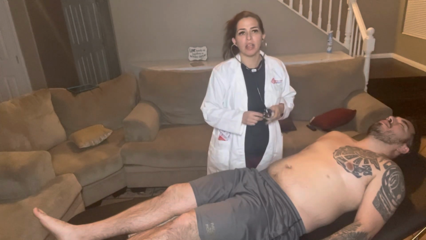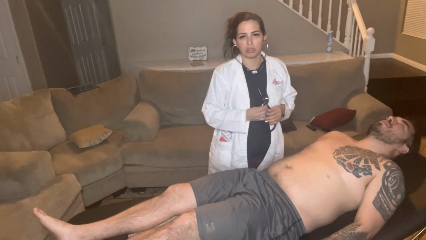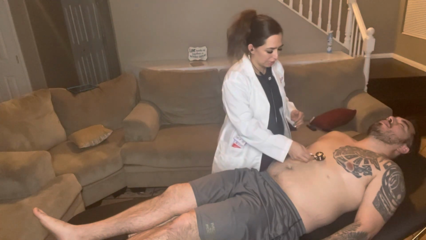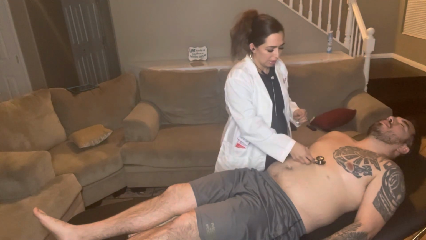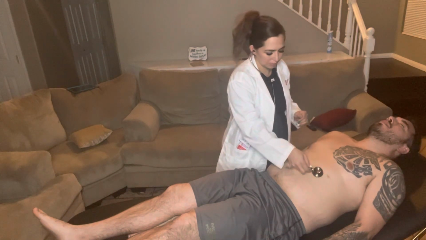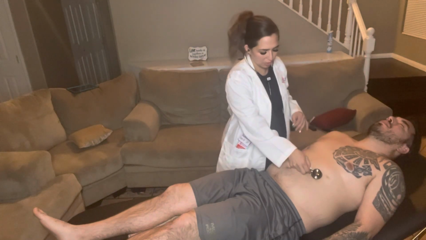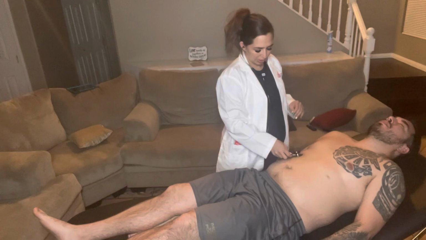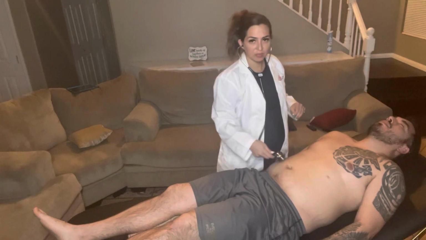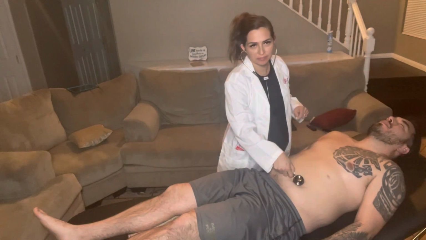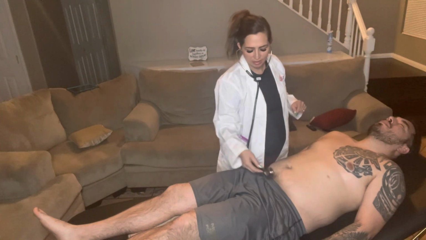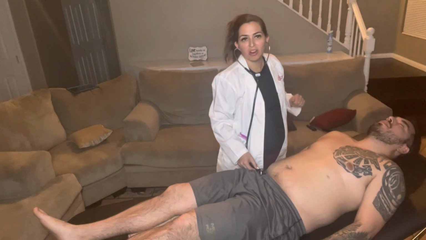So I'm going to go ahead and auscultate the arteries, which I will start with the aorta, which is located in the mid-clavicular, slightly to the left. I'm going to start with my diaphragm as well. Aorta artery. I'm going to move down to the renal arteries, left renal artery, right renal artery, right iliac artery, left iliac artery, and move down to the left femoral artery and right femoral artery.